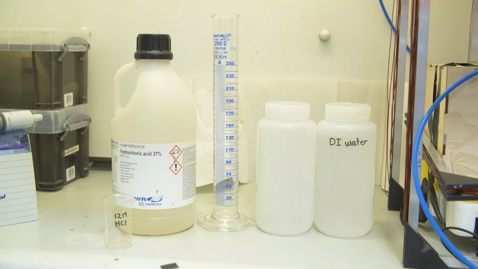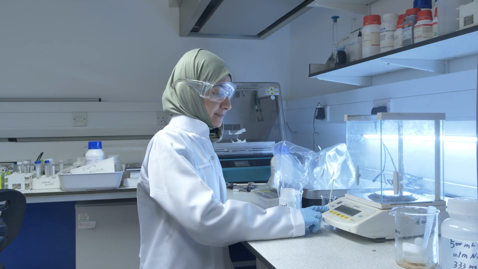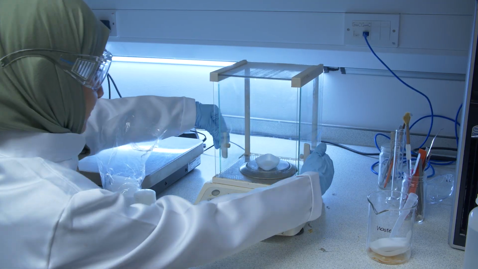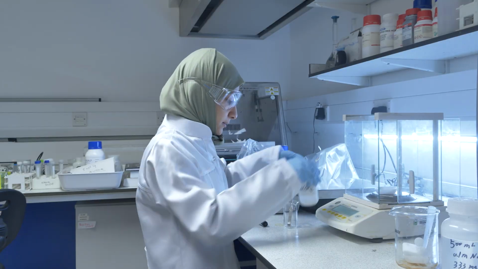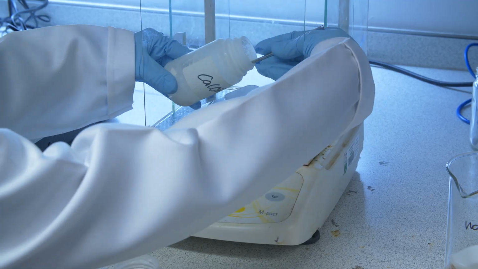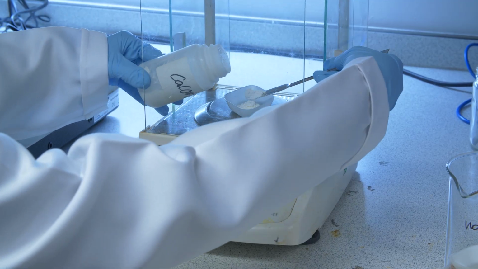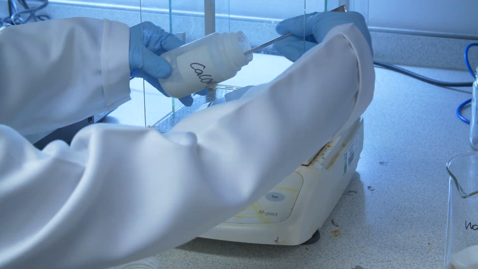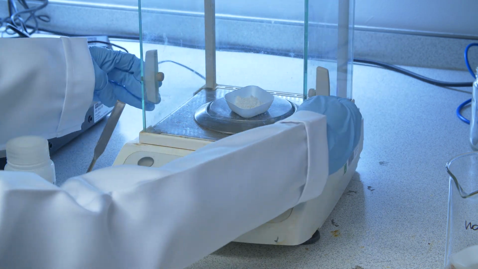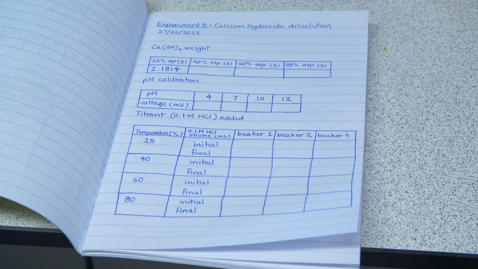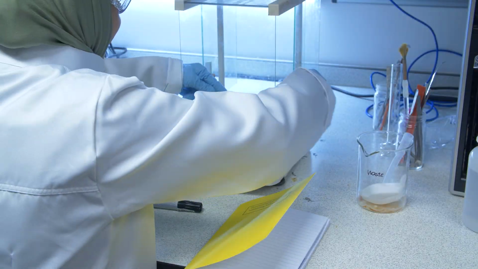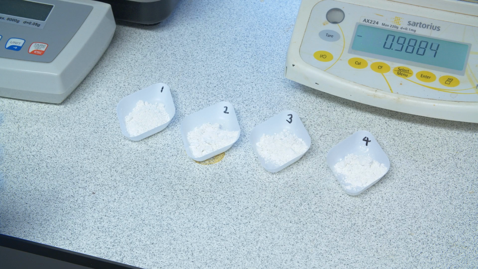And once we've put everything together, the acids here, we have actually the fume cabinet, because we work with concentrated acids in the fume cabinet. And once we have everything together, we start to prepare the solution. So here you see Fatimah, who presents this experiment. She will weigh out calcium hydroxide. We need just more than 2 grams, okay, so that our samples are in excess.